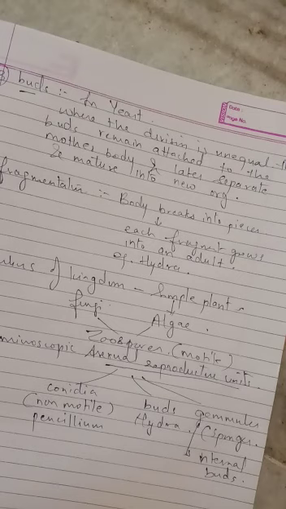For example, Hydra, right? Zoospores are motile, microscopic, asexual reproductive structures which are seen in fungi and algae. Conidia are non-motile, which are seen in penicillium. Penicillium is a fungus. Buds are seen in Hydra, yeast we have already discussed. And gemmules means internal buds, which are seen in sponges, right? So this is all about asexual reproduction in animals, and in the next lecture we will discuss about asexual reproduction in plants.